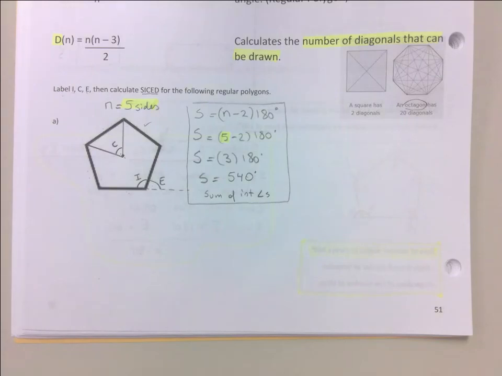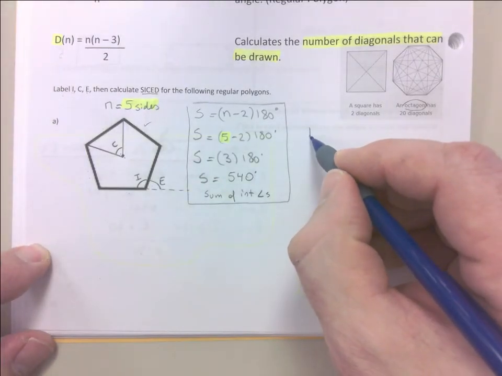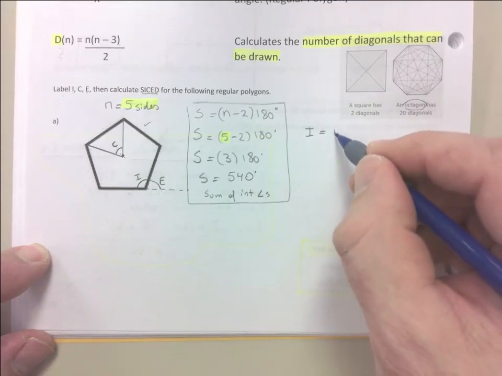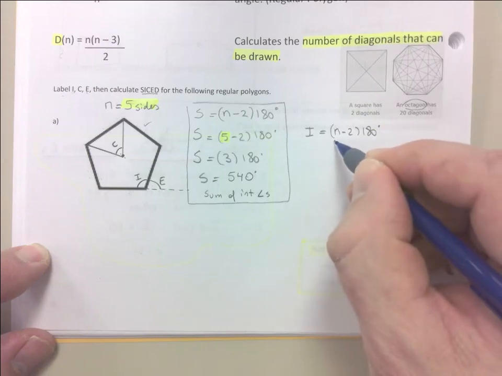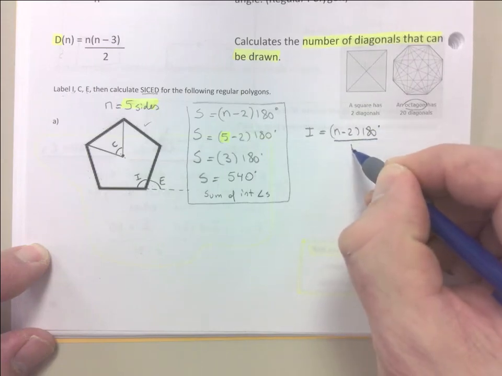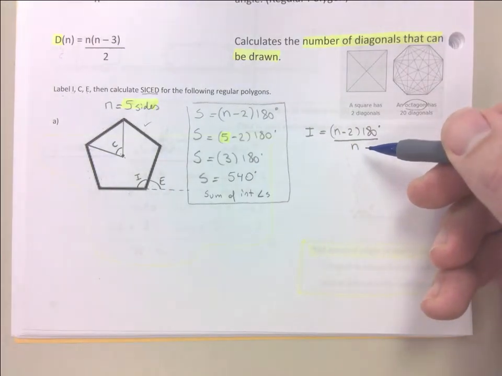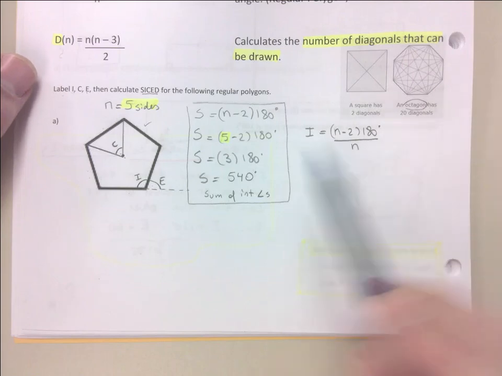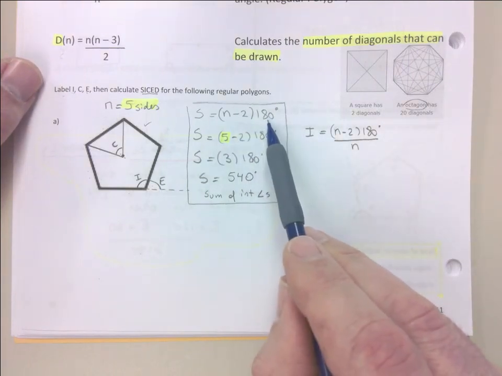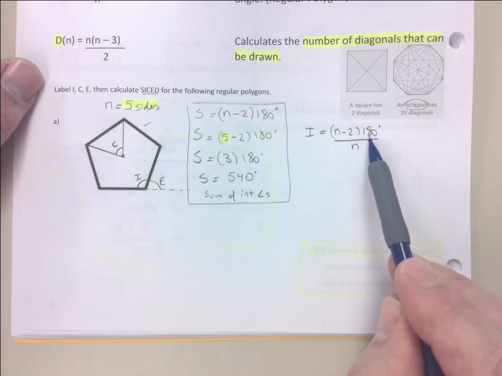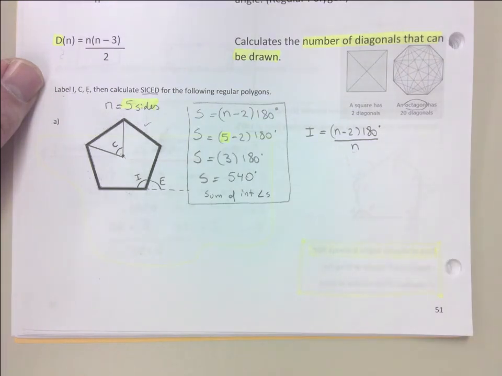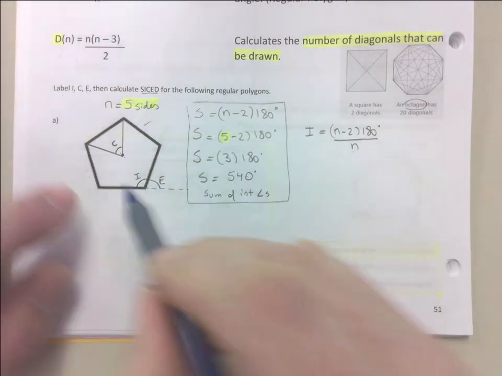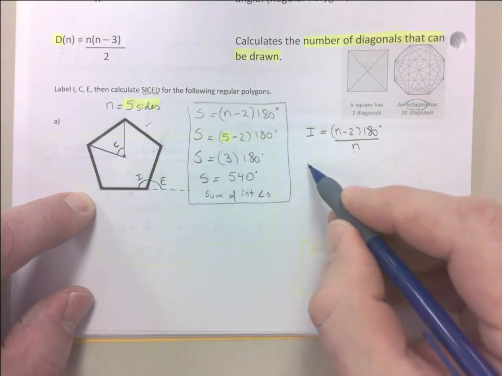Okay, next, in no particular order, the interior angle is n minus 2 times 180 divided by n. Don't forget that. It is very similar to the sum of all interior angles. Watch how it starts. But then you end up dividing by the number of sides. And the reason you do that is because you're trying to find out just one. Like, what does one of these interior angles measure?